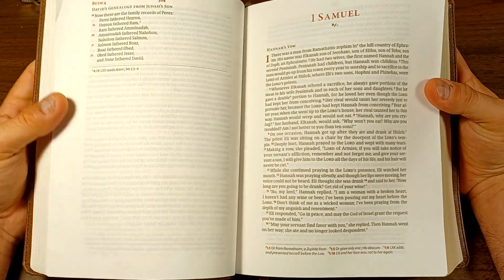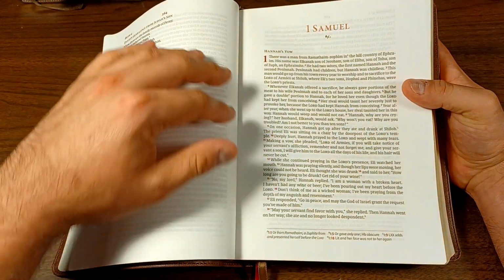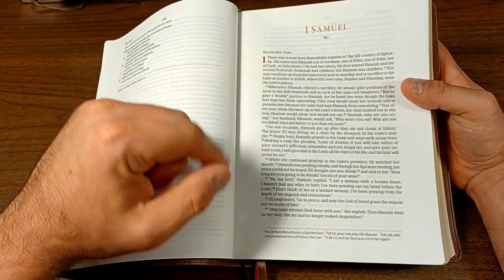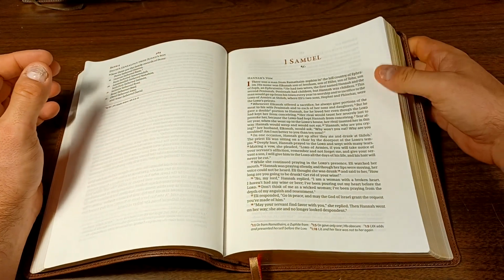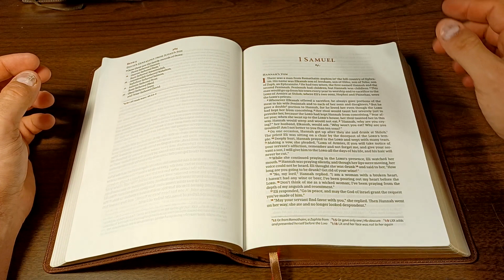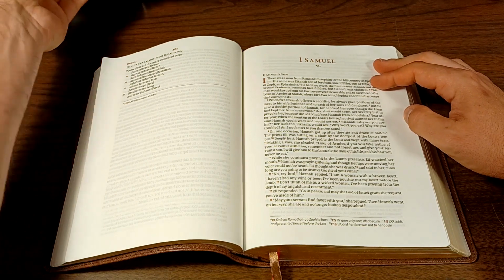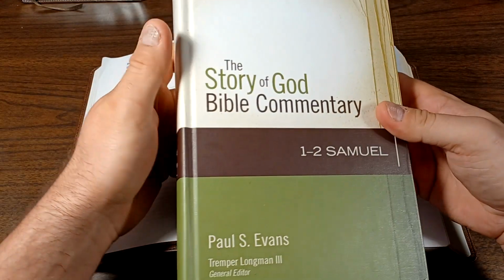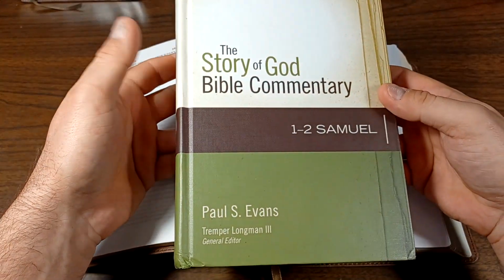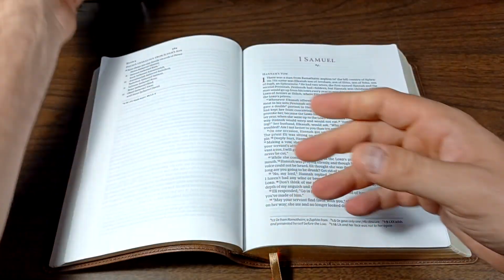And I will do that, but that'll take a while. I thought for now I'd just go ahead and share some thoughts on how it handles some different verses and passages in 1st and 2nd Samuel. The reason I'm specifically going to look at those is because I did do a pretty deep study of 1st and 2nd Samuel last year. I went through this entire commentary here, Story of God Bible Commentary by Paul S. Evans. Found it very, very helpful.